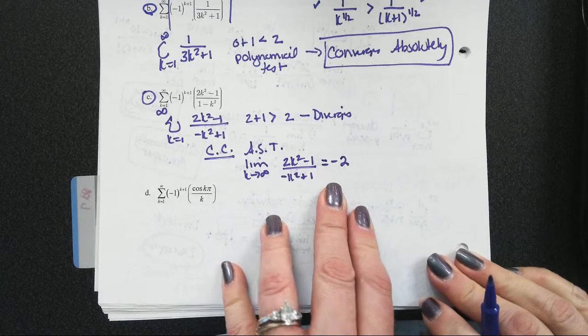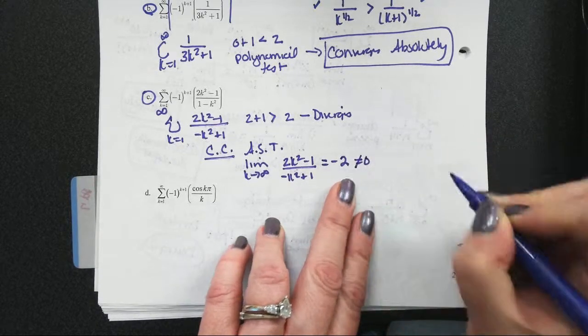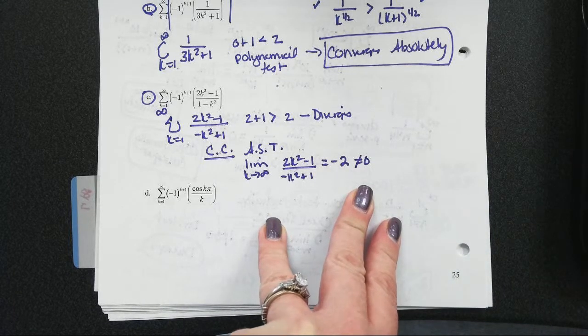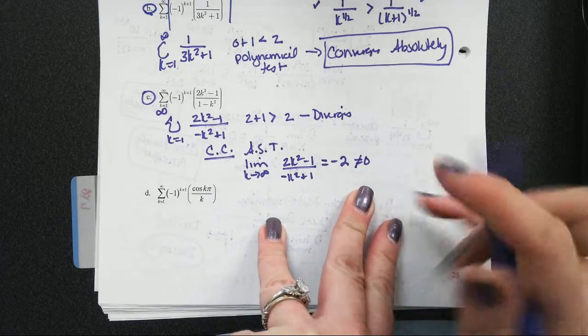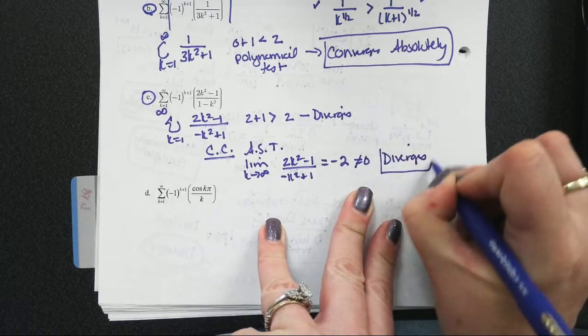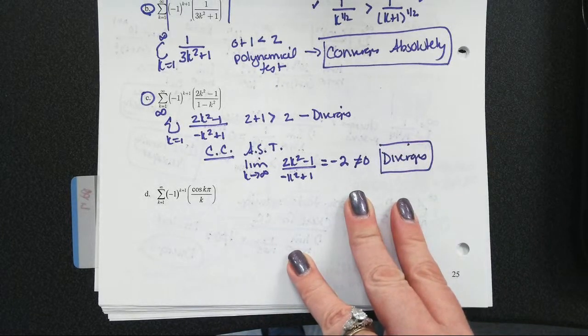So does this pass your alternating series test? No. So since negative 2 is not equal to 0, it fails your alternating series test. You don't need to check if it's decreasing. All right? So by your divergence test, we know that this is going to diverge. So this alternating series, I know, is going to diverge. All right? Any questions on that?